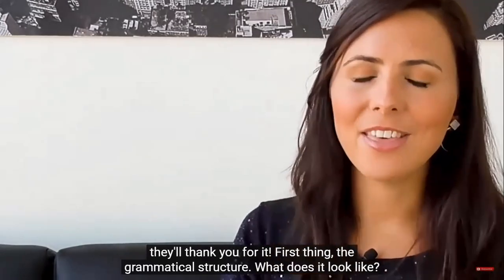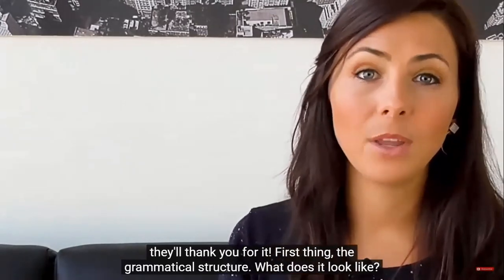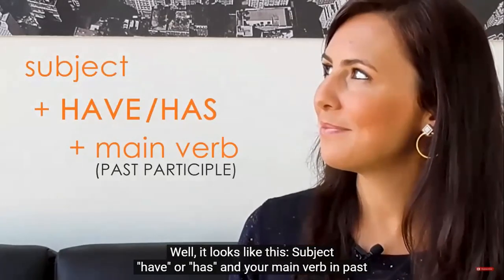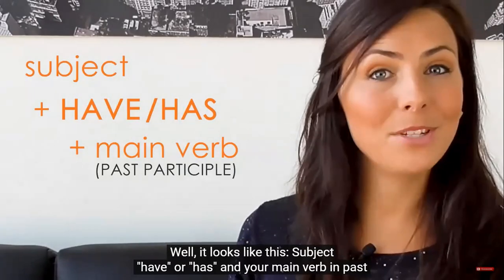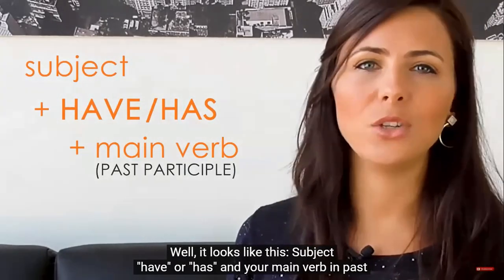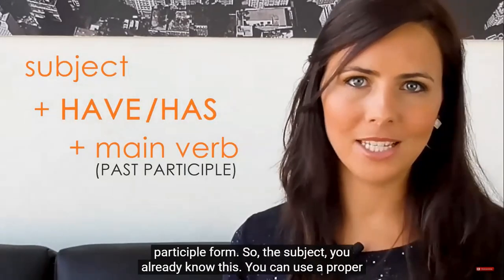First thing, the grammatical structure. What does it look like? Well, it looks like this. Subject, have or has, and your main verb in past participle form.